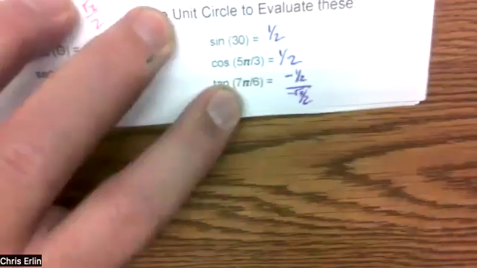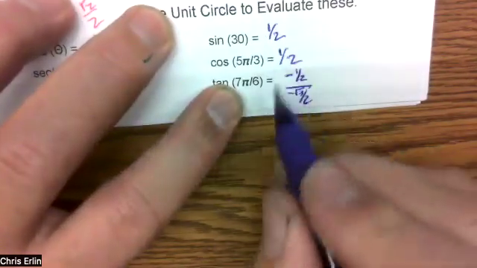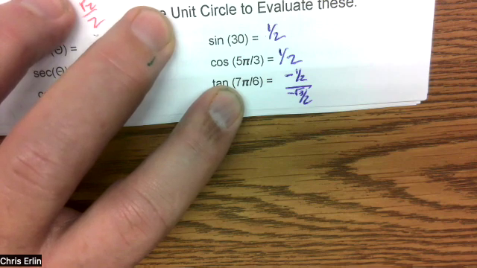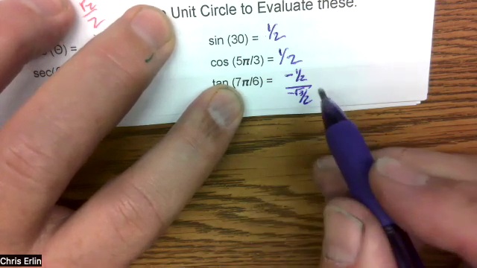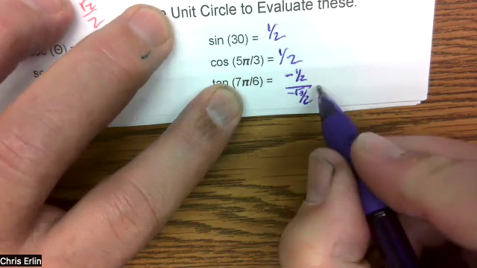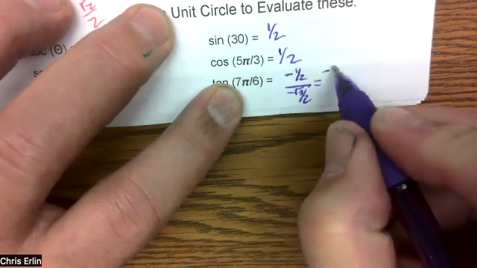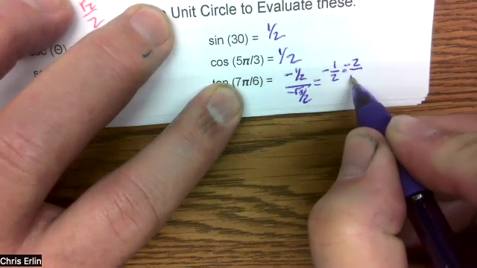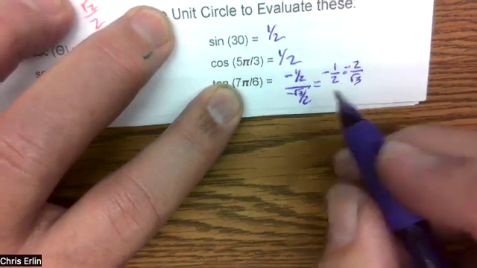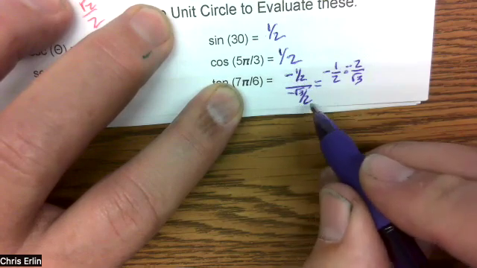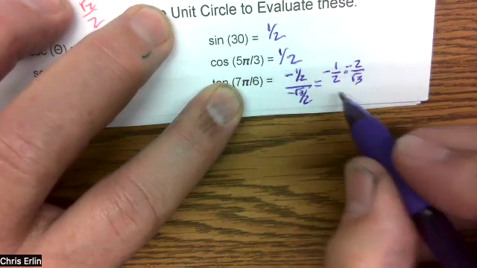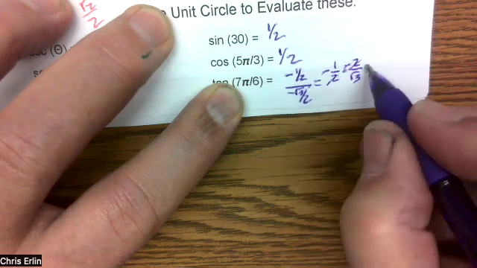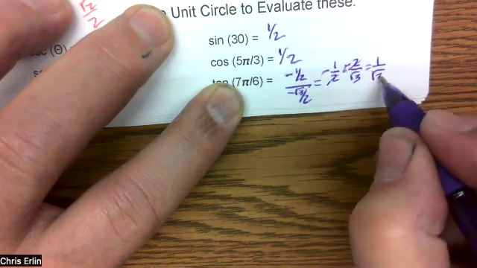But now I have to rationalize that. Why? What's wrong with this that tells you you have to rationalize it? Excellent. There's a root in the denominator. And it's a fraction divided by a fraction. So I would personally choose to do it as negative 1/2 times negative 2 over root 3 first. Copy, change, flip. Right? Dividing by fractions is the same as multiplying by the reciprocal. So my 2's cancel, my negatives cancel, and I get 1 over root 3.